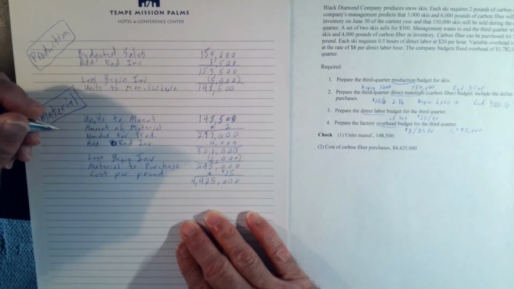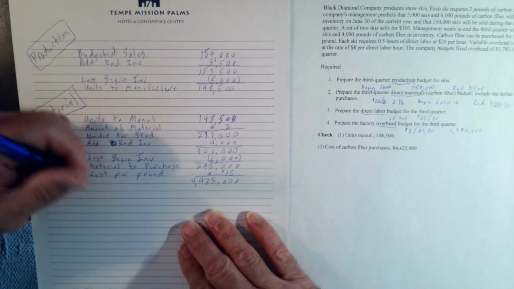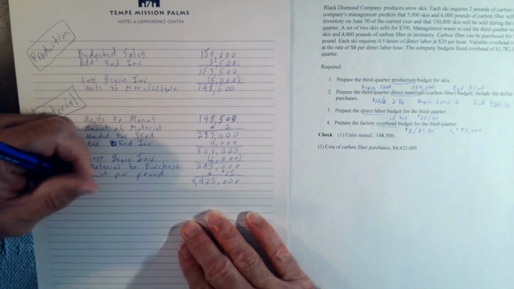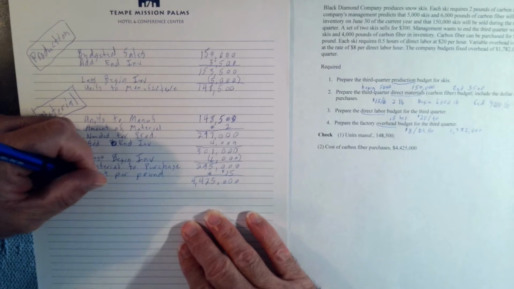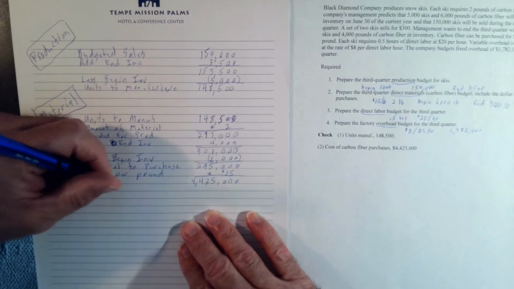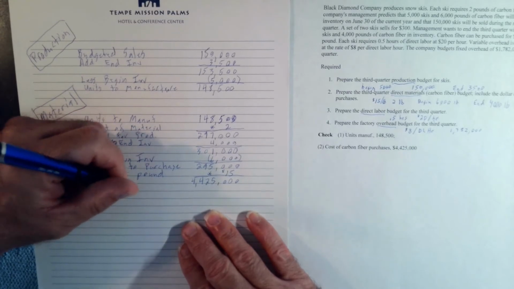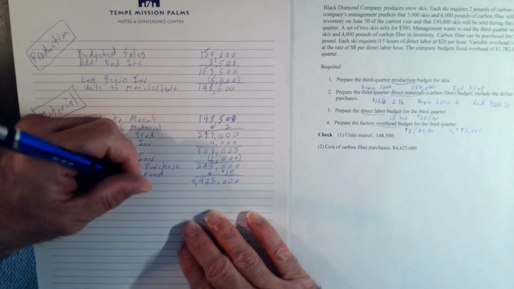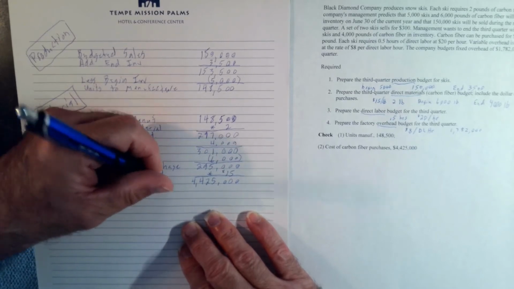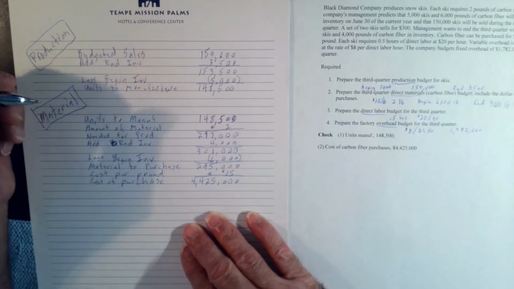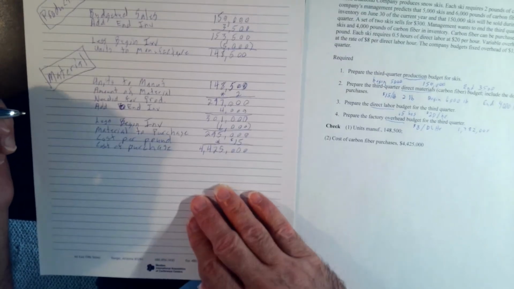And that's going to be my material purchase, the cost of my material purchase. Okay, that's the material budget.